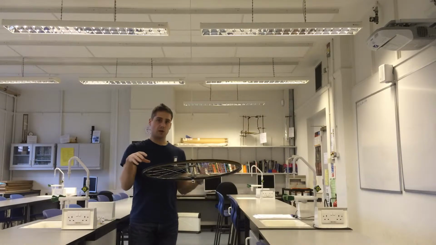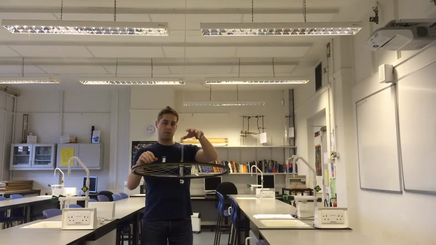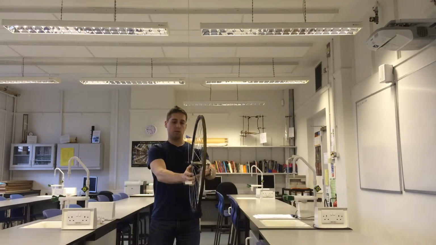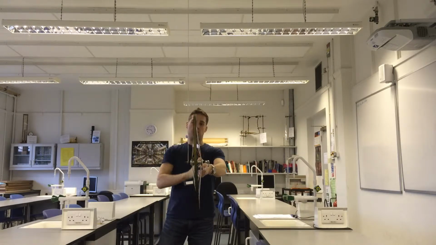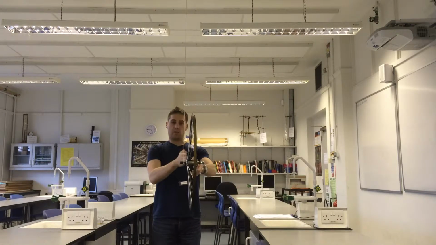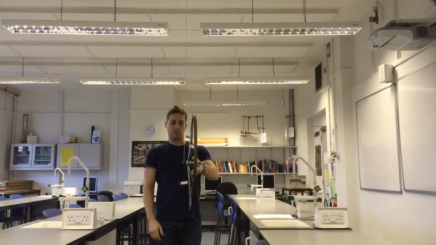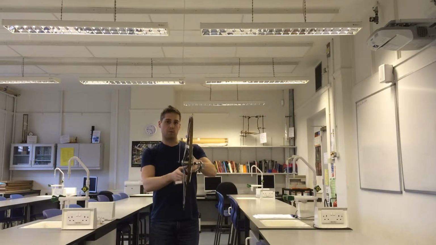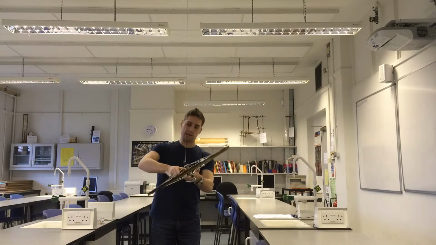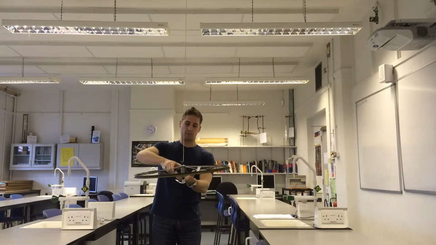And that's due to the couple that's been set up by the weight of the wheel. So the weight is roughly in the centre of the wheel, and that's offset from the tension of the string. So I've got a couple set up which produces a torque, and that tends to rotate the wheel down till it's horizontal.